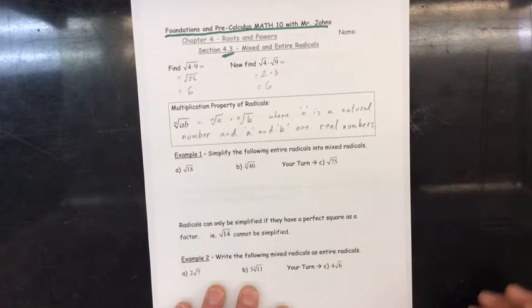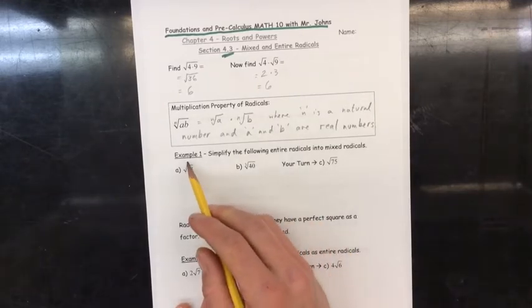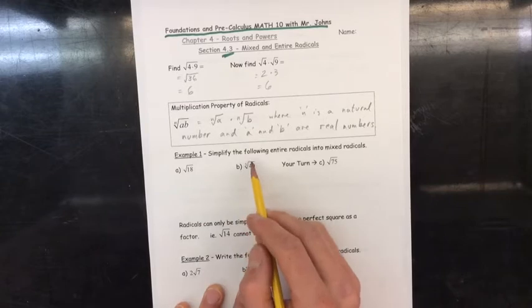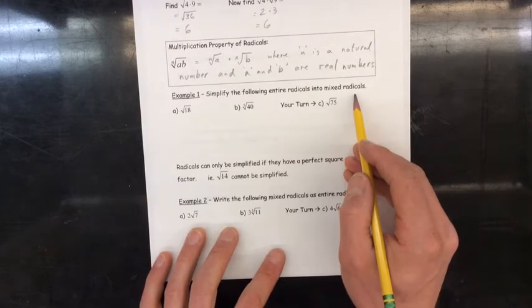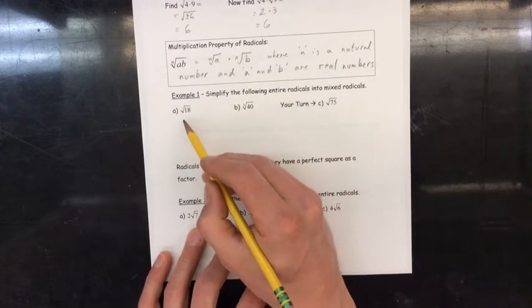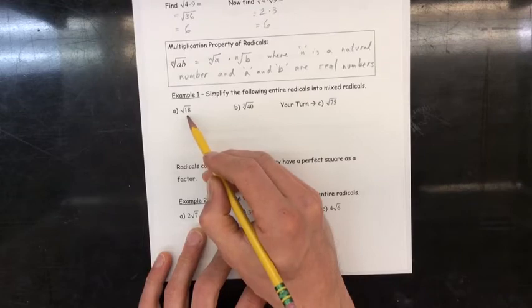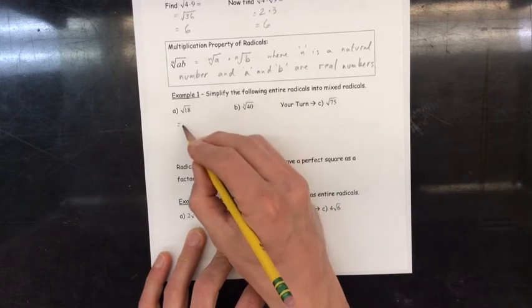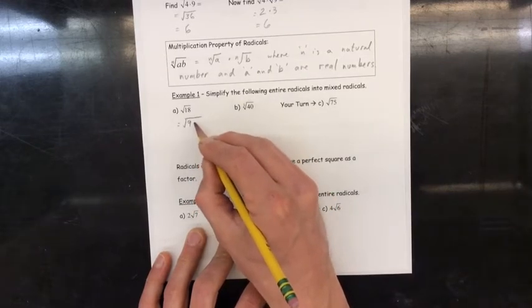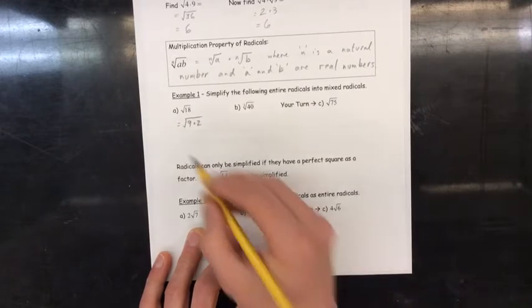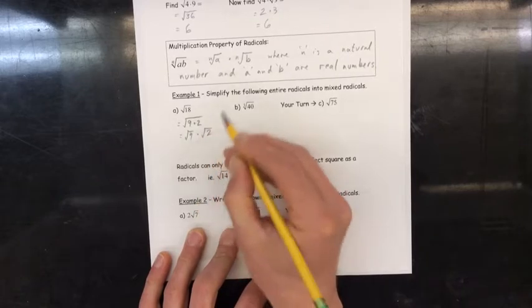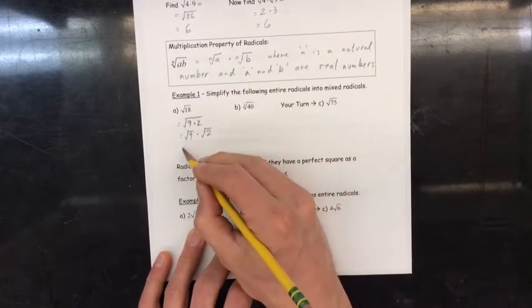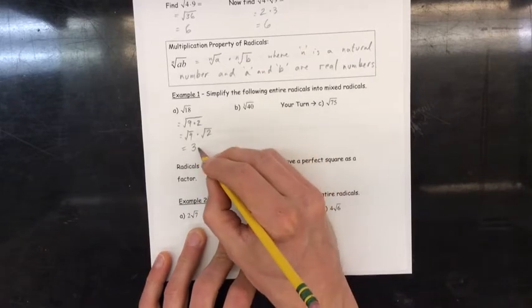So now using this property, if we look at example 1, we can simplify the following entire radicals into mixed radicals. Now this can be a little bit tricky, but here's how it goes. The square root of 18. What I really want to do is look for perfect square factors. And I notice that 18 is equal to 9 times 2. Well, this is equal to the square root of 9 times the square root of 2, as per our multiplication property.